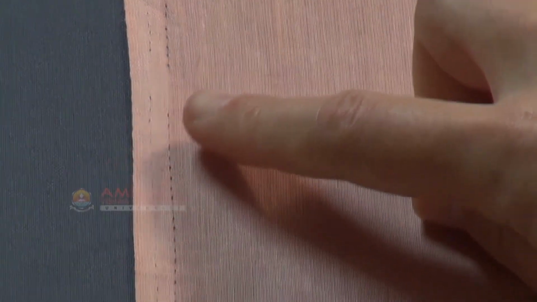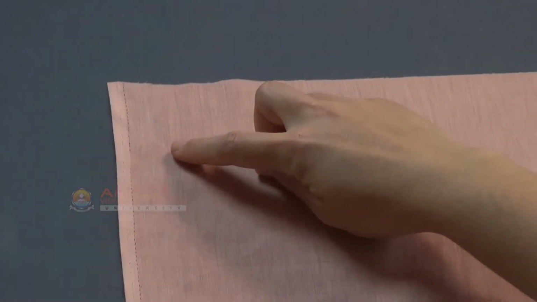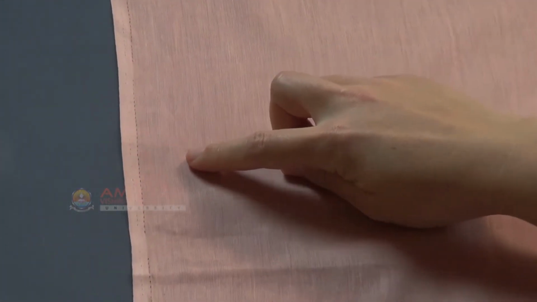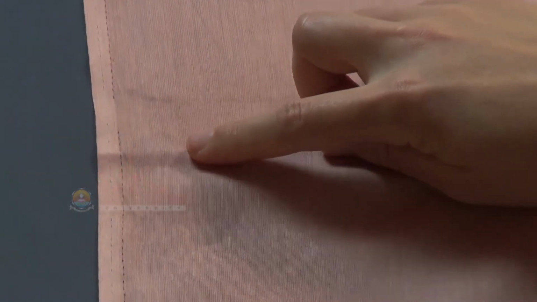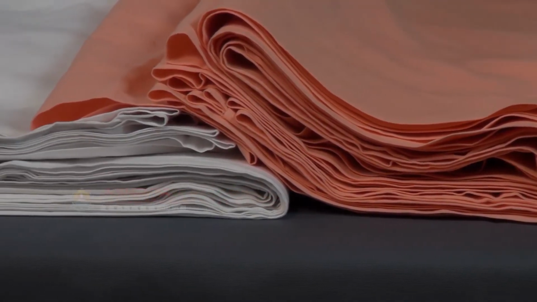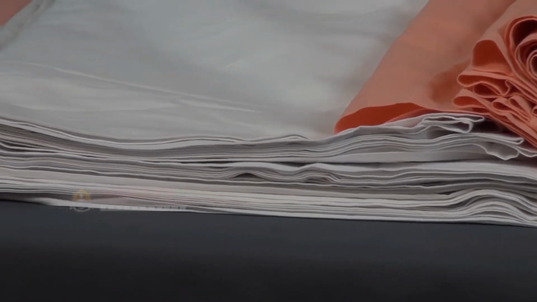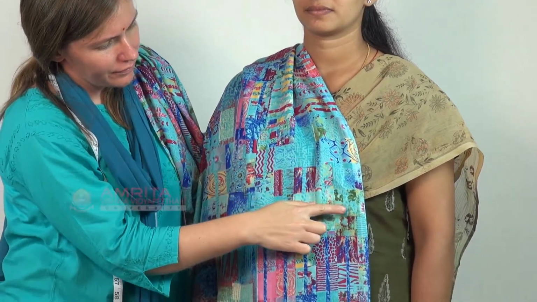The length of fabric is along the selvage edge. The grain running along the length is called the lengthwise grain. The length of fabric can be as long as 100 meters or more. Usually, patterns are cut along the lengthwise grain to ensure a good fall and draping of fabric.